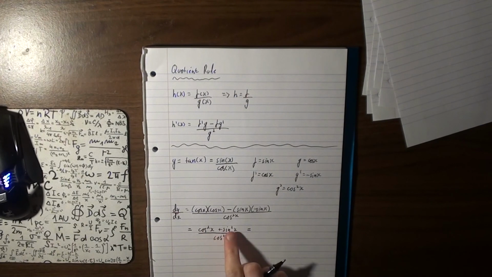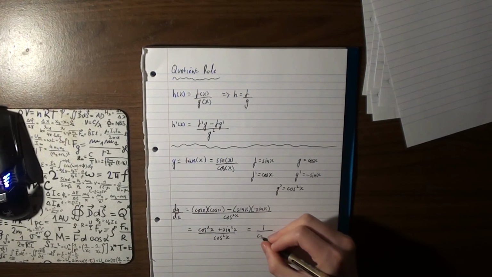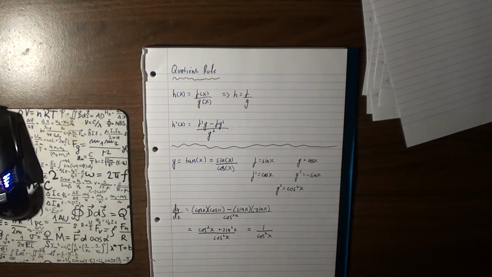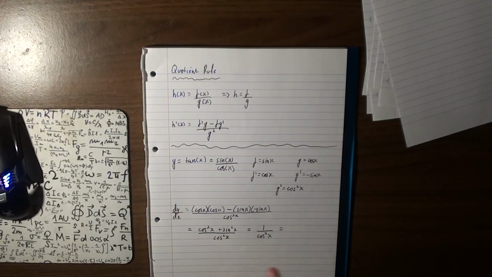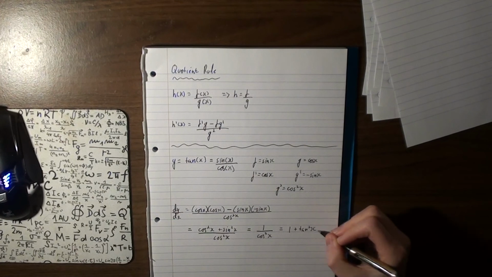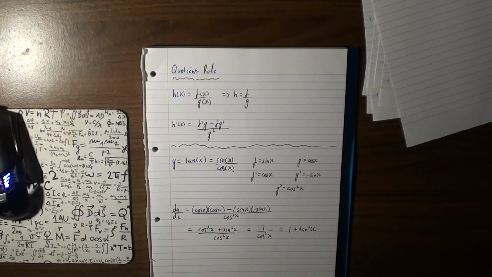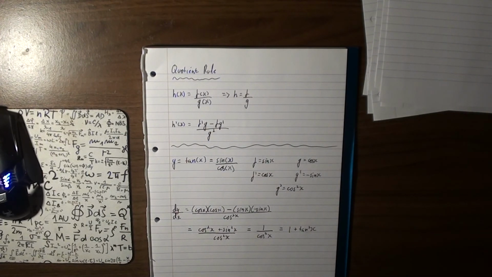And remember that sin squared x plus cos squared x is equal to 1. So that's 1 over cos squared x, if we wanted to neaten that up a little bit. Or, if we wanted to be even stranger, cos squared x over cos squared x would be 1, and sin squared x over cos squared x would be tan squared x. So the trig stuff starts to get a bit kind of exciting at this level. Okay, so that's the quotient rule and that's the product rule.